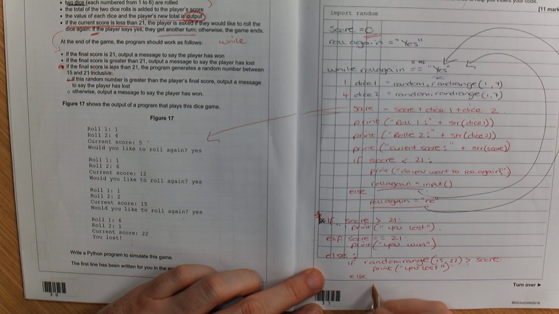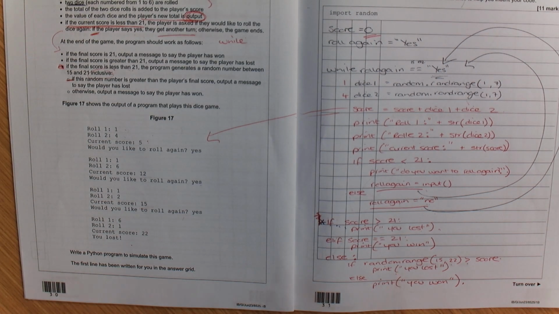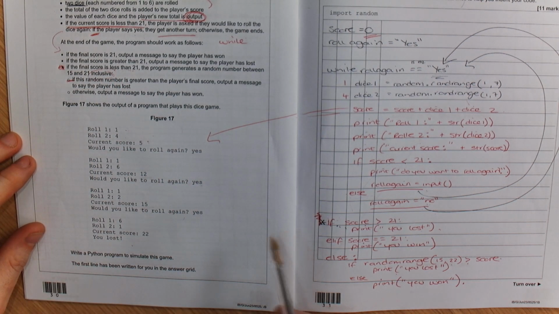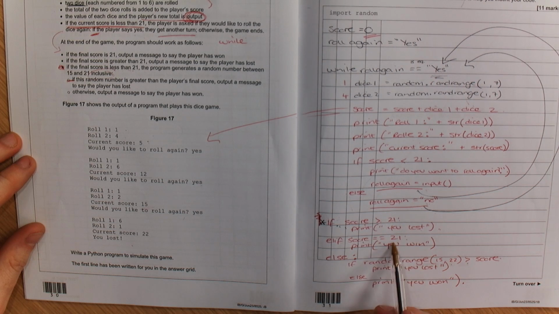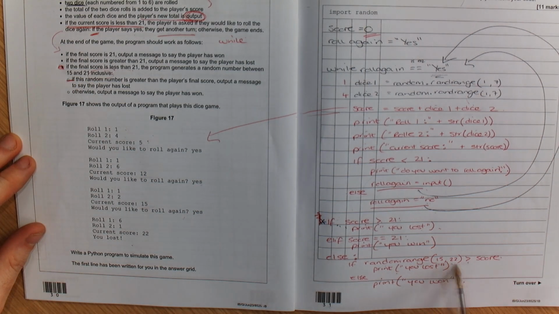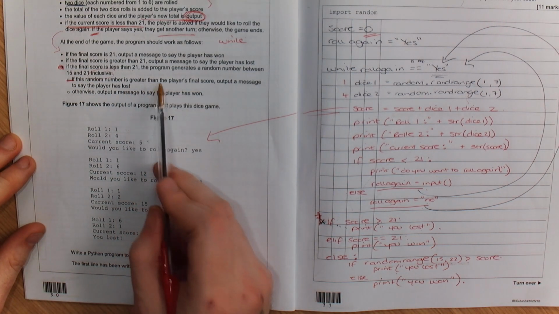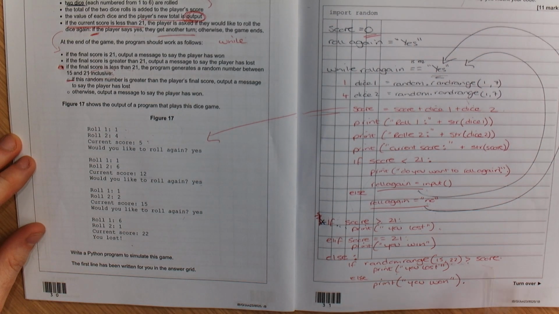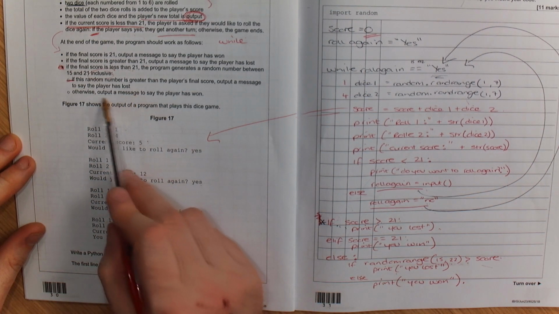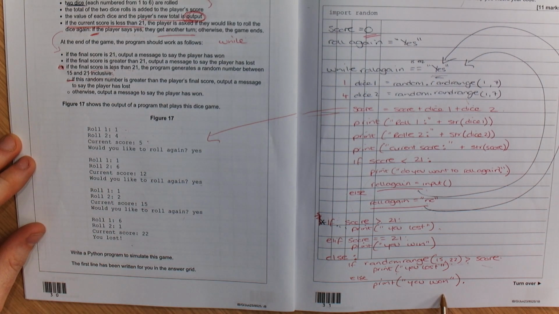Else print you won. Now the reason why that is a part of it is this last bullet point here. It says if the final score is less than 21, because if it's not greater than 21 and it's not equal to 21, it is less than 21, right? It generates a random number between 15 and 22. That's what's happening here. If that random number is greater than the final score, output a message to say that they've lost. Otherwise, output to say that they've won.